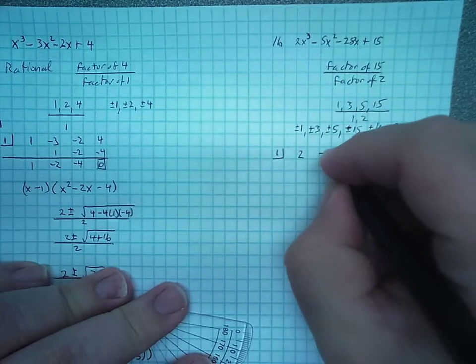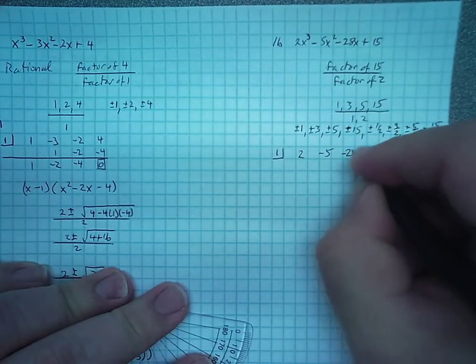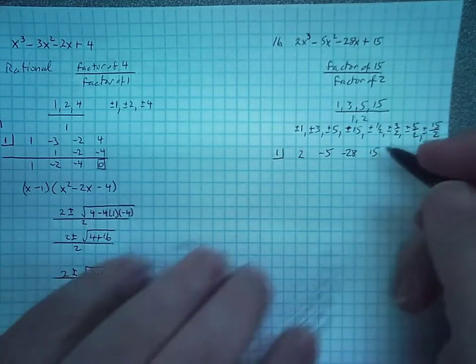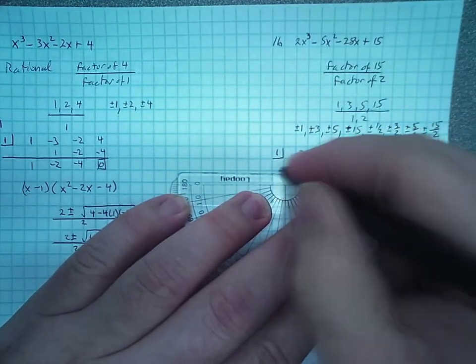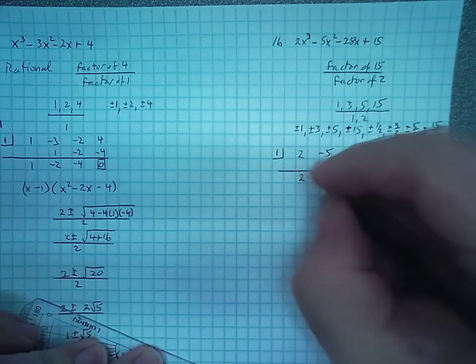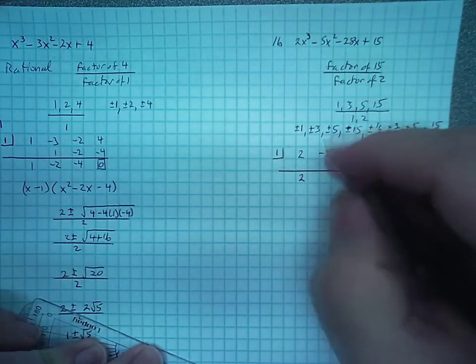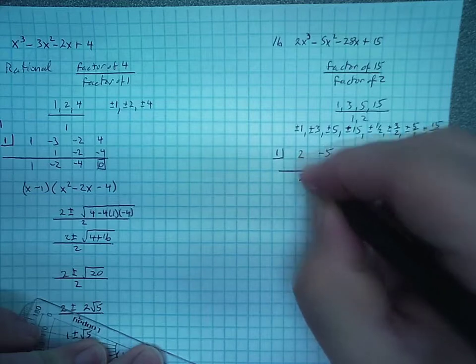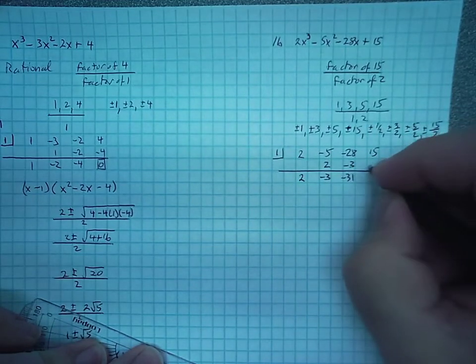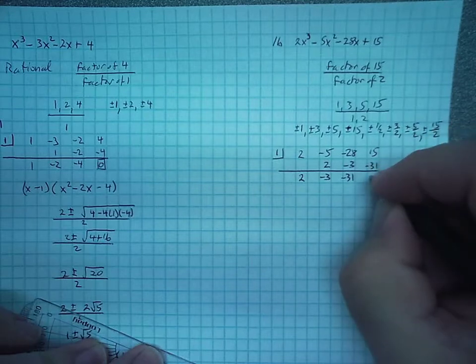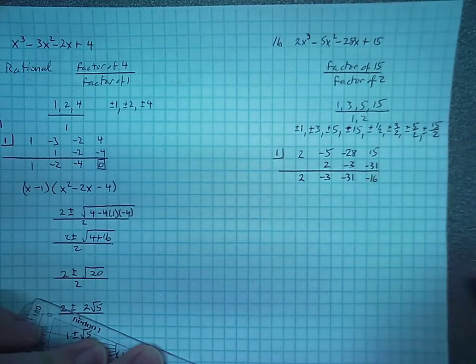So 2, -5, -28, 15. And again, I like systematic approaches. So usually I start with 1 and I work my way up looking for an upper bound. When you're using synthetic division to try to find zeros, let's see, -3, -31, well, that's definitely not going to be 0.